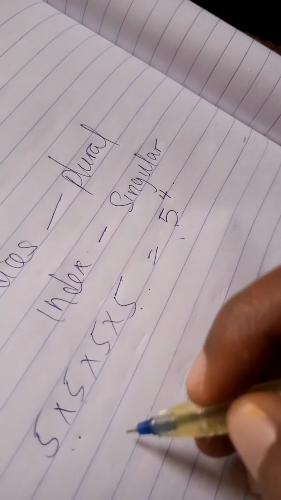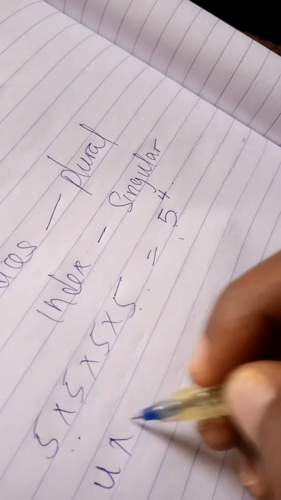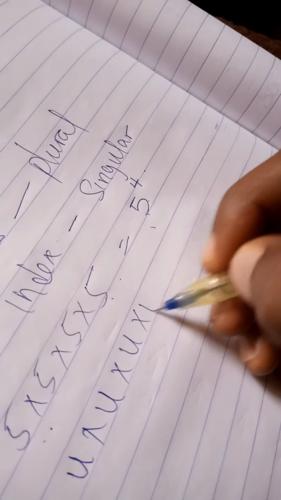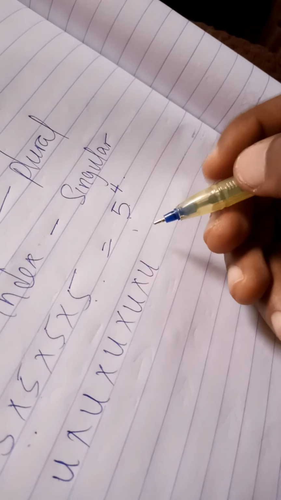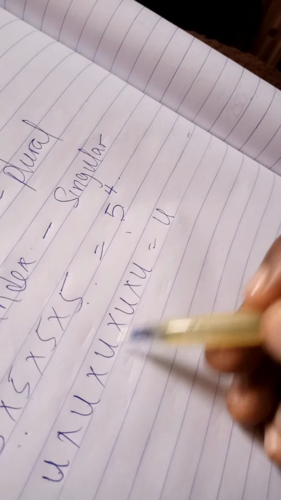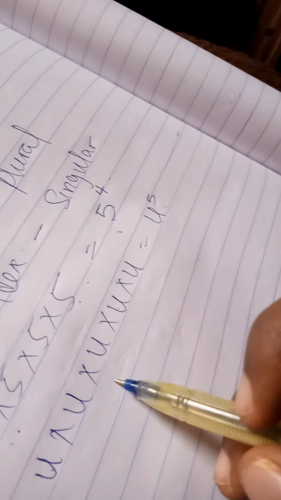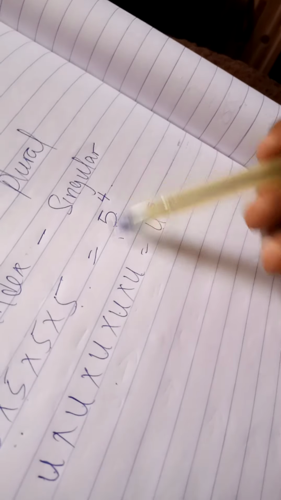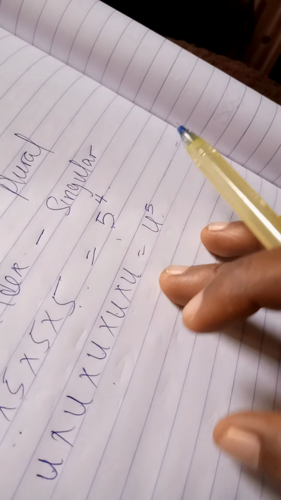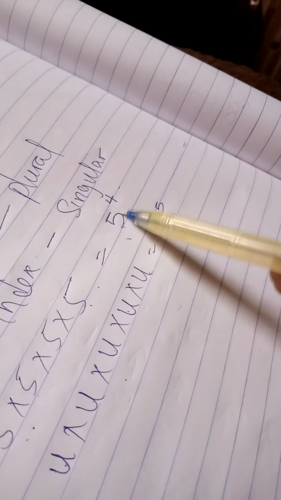So similarly, when we have u times u times u times u times u, we can as well say u raised to power 5, counting 1, 2, 3, 4, 5. So u raised to power 5 is the same thing as this. Now, these are called index forms of writing multiplication calculations.